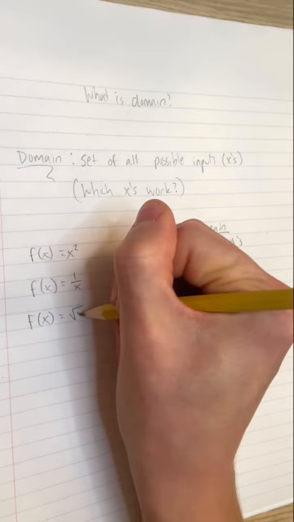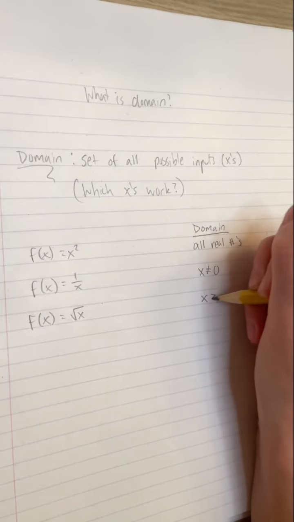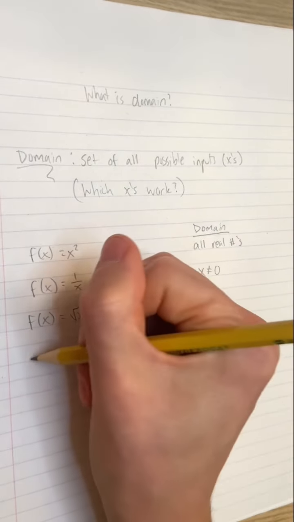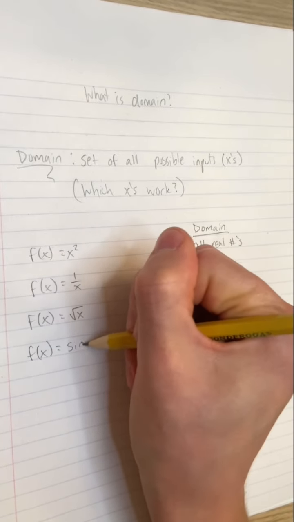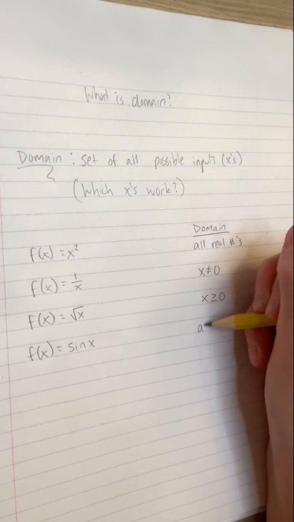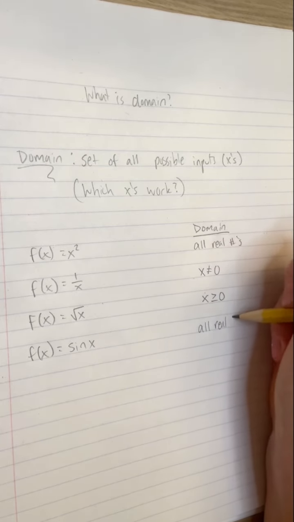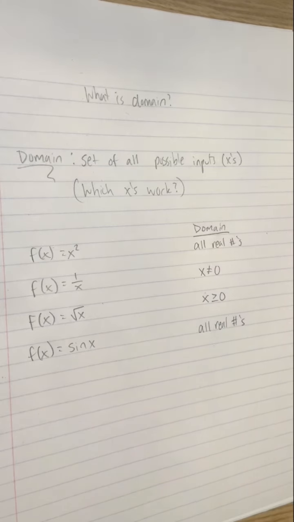If f of x equals the square root of x, the domain of f of x is all numbers greater than or equal to 0, because we can't take the square root of a negative number and have a real output. If f of x equals sine x, the domain of f of x is again all real numbers. So what other functions can you think of?